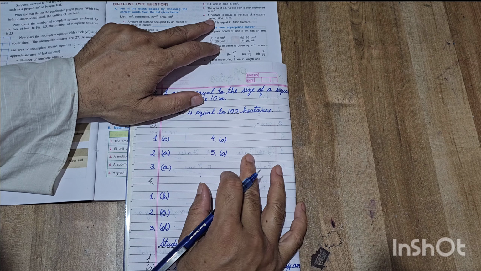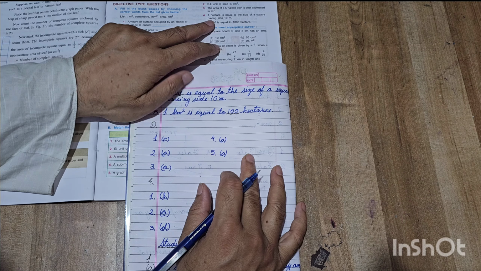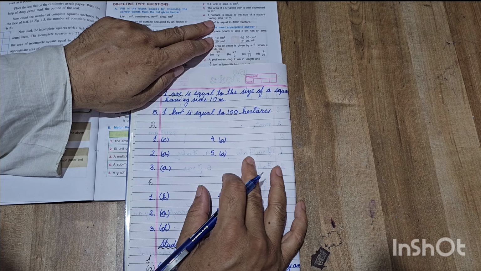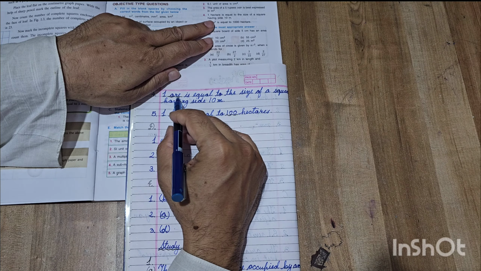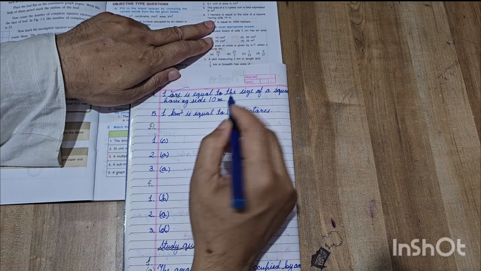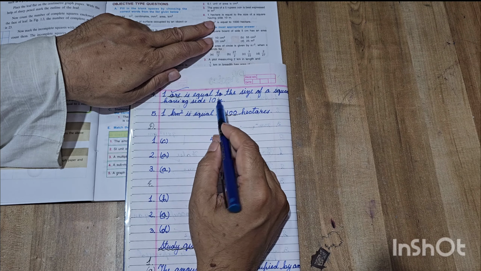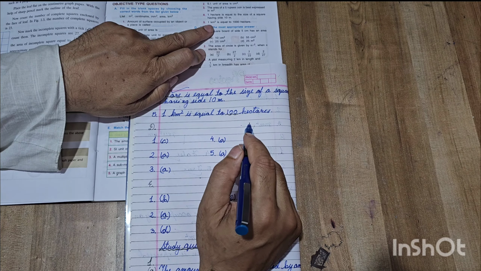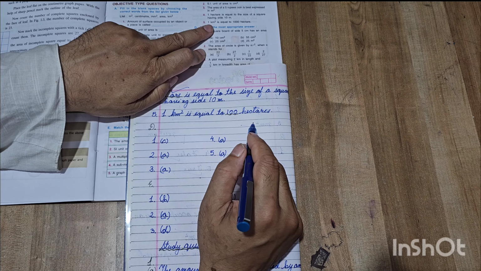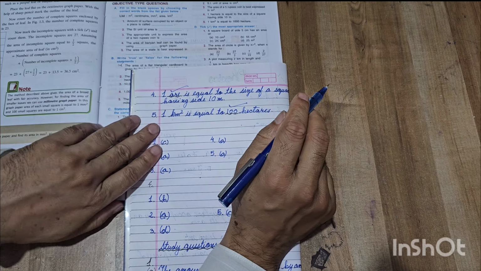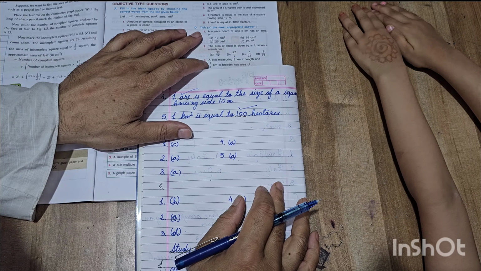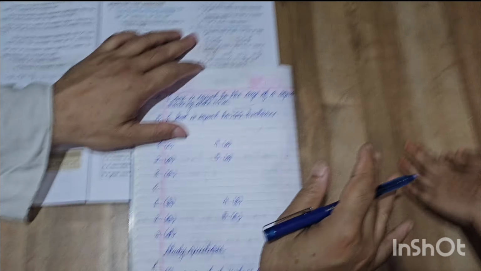1 hectare is equal to the size of a square having side 100 meter. Okay, 1 hectare. It's okay. 1 hectare is equal to a square with side 100 meter. 1 kilometer square is equal to 100 hectare. Okay. Now, tick the most appropriate answer.